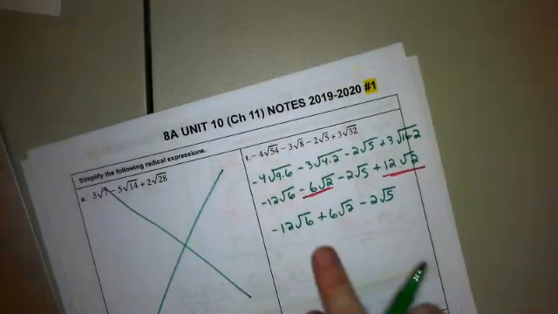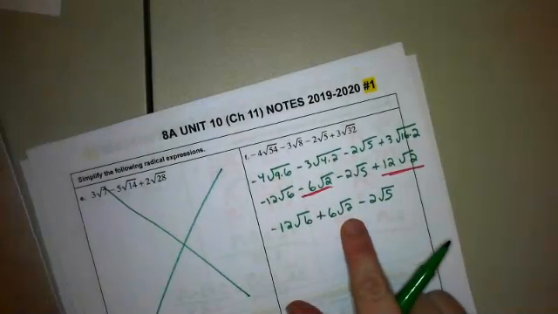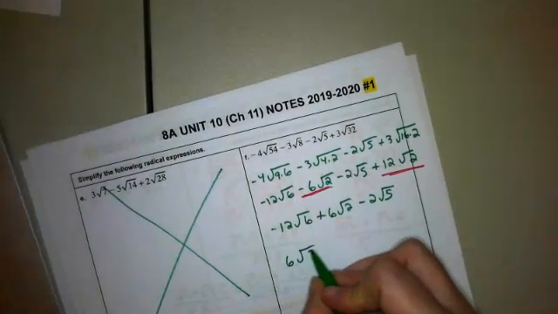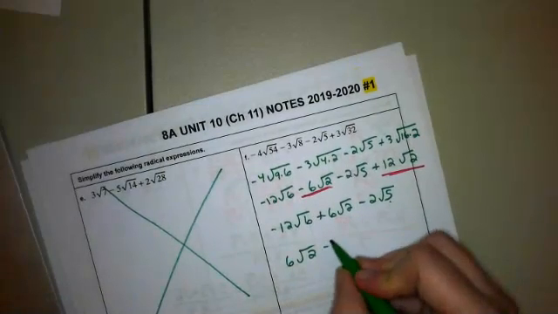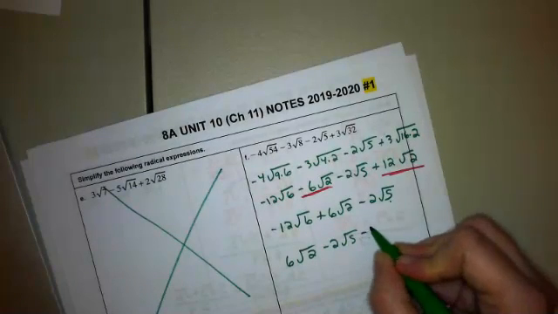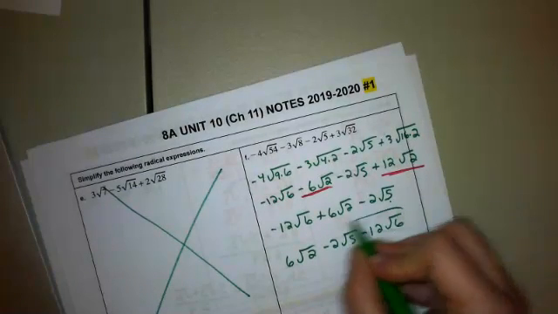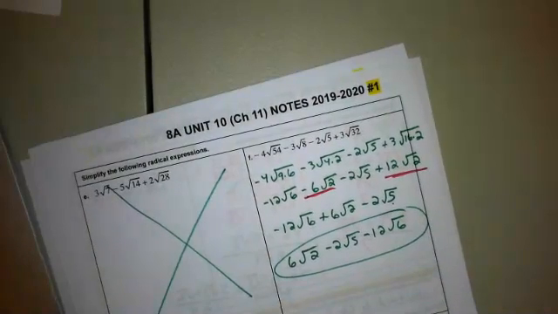Okay, now remember I said put your radicals in ascending order. So we're going to start with the 6 root 2. Then the next biggest is minus 2 root 5, and then minus 12 root 6. And there's my answer. Okay?